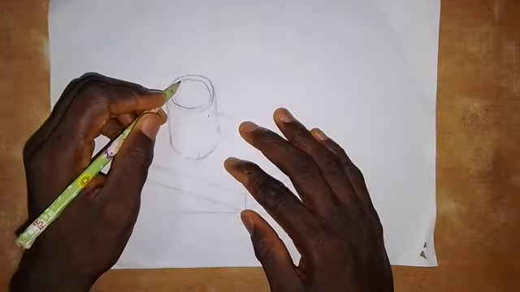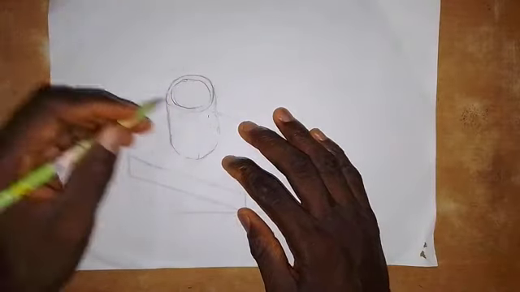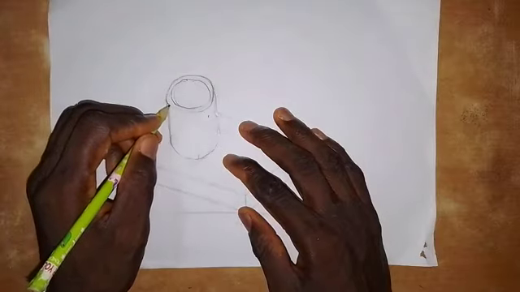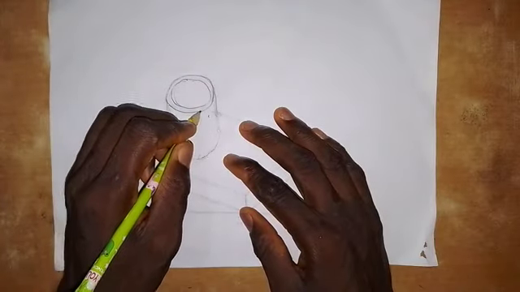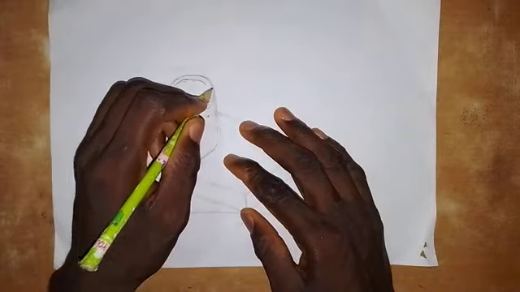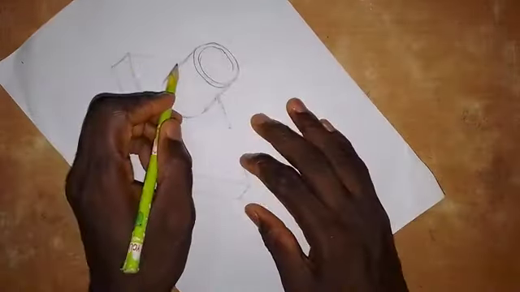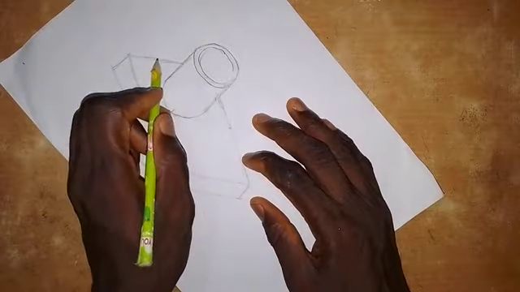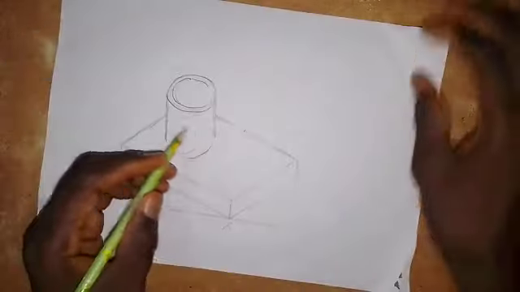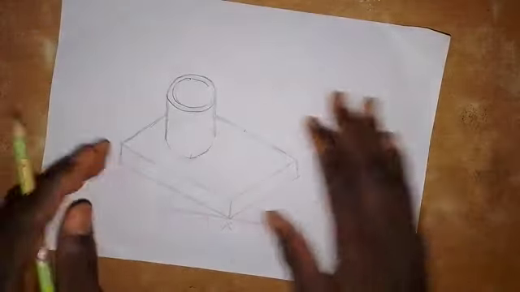So just let me leave it like this, and then this part also. Alright, so I need to produce this line, and this line also. So let me just leave it like this for now.